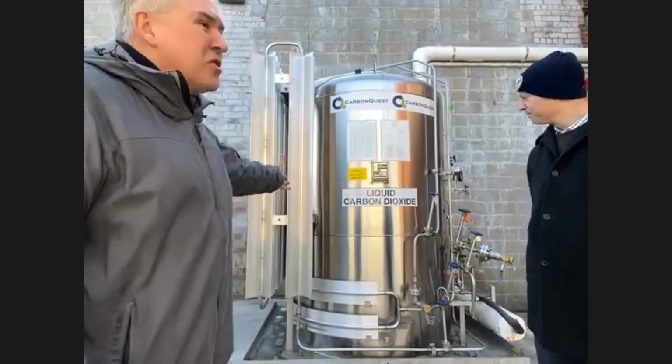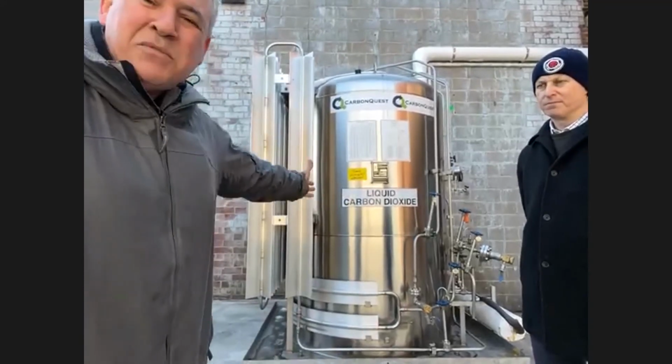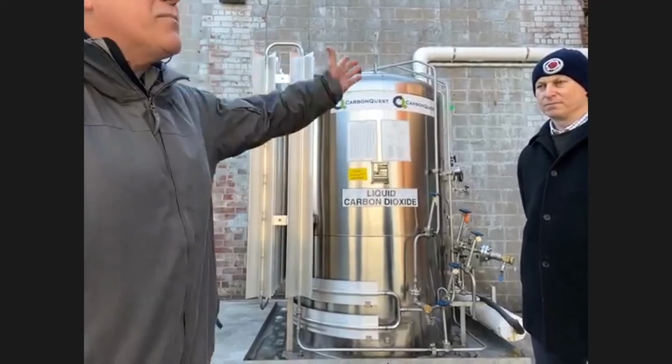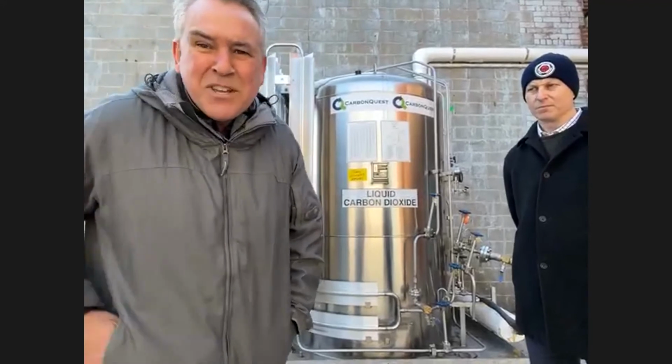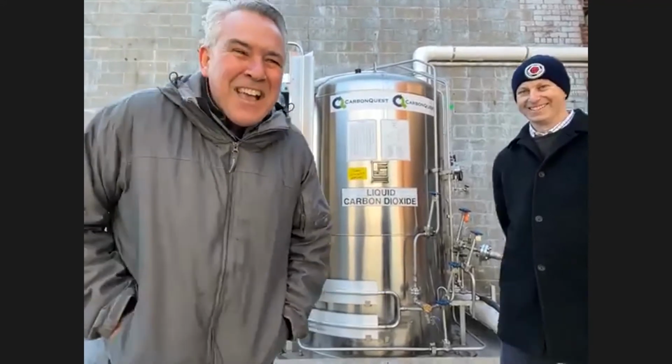So again, this is the new tank that we just put in, and we're manufacturing here in East Flatbush. Sorry, it's a little cold here, and we're outside. I, again, appreciate everybody's efforts. We partnered with these two great innovative companies in CarbonCure and CarbonQuest that allow us to decarbonize and help our clients decarbonize and help with the carbon footprint of their buildings. Thank you, everybody, and I appreciate your efforts.